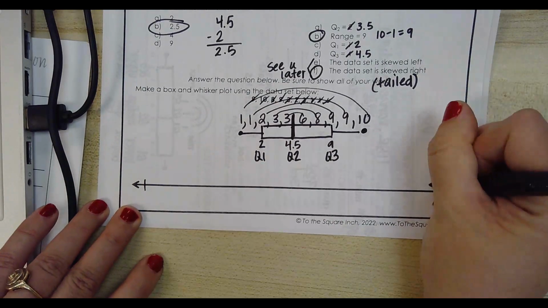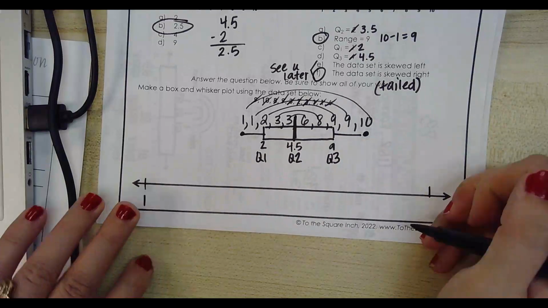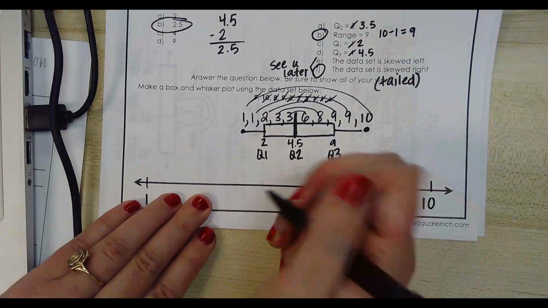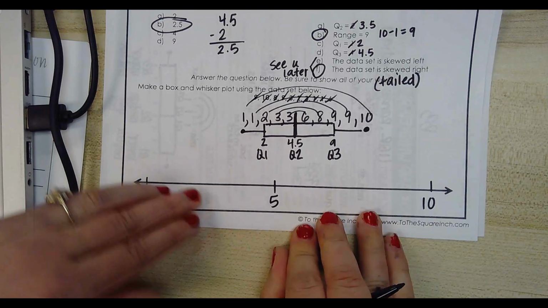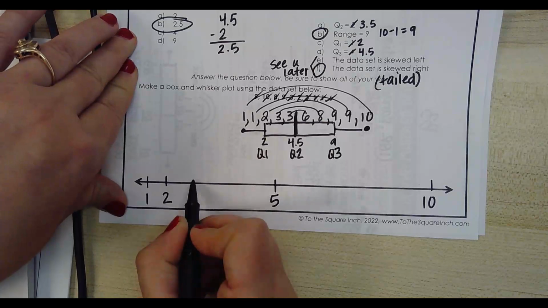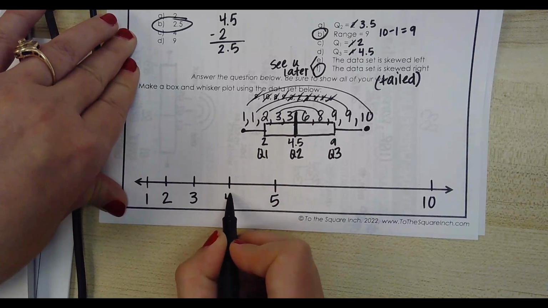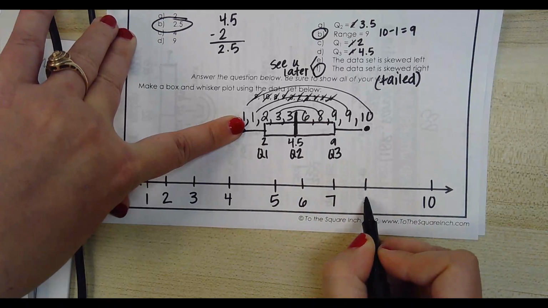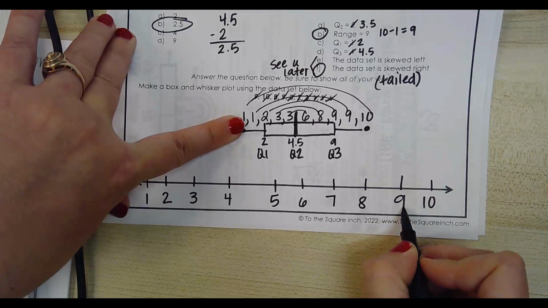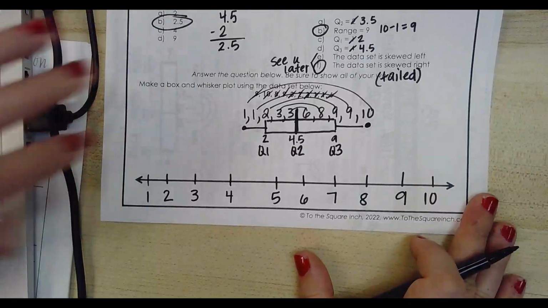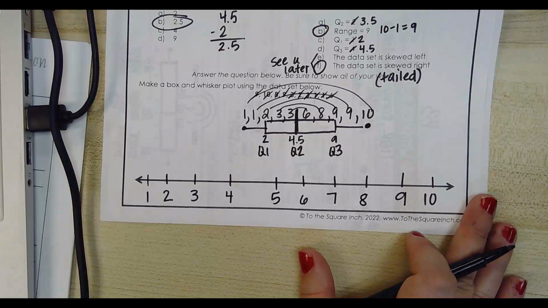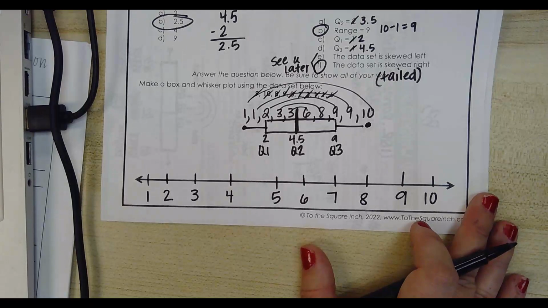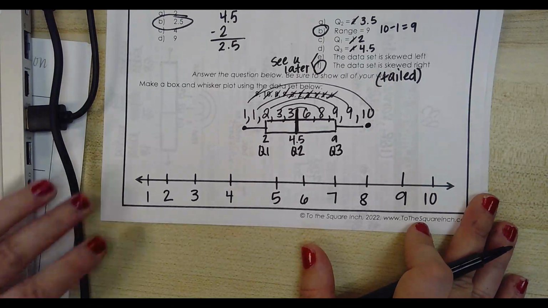Our number line is going to be 1 through what? It doesn't have to be perfect. This is math class, not art class. We're going to be fast and efficient. So then all I have to do is just go draw my boxes and my whiskers on this number line. I do. We do. All right.